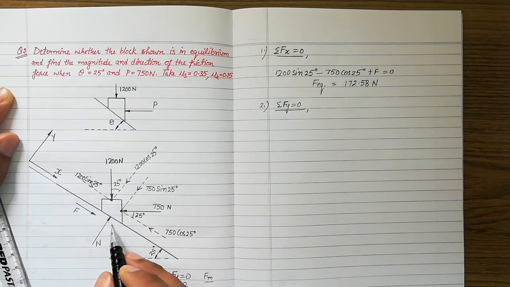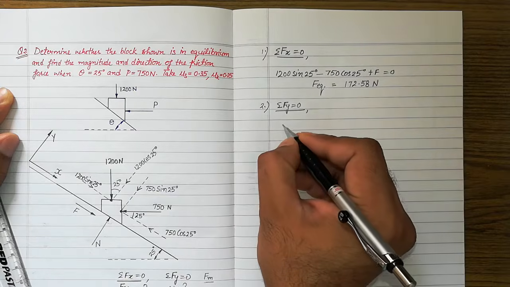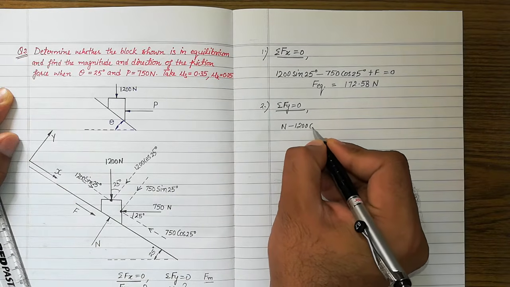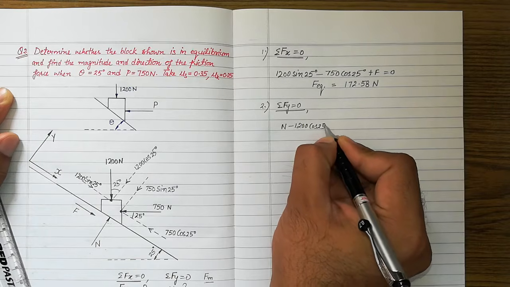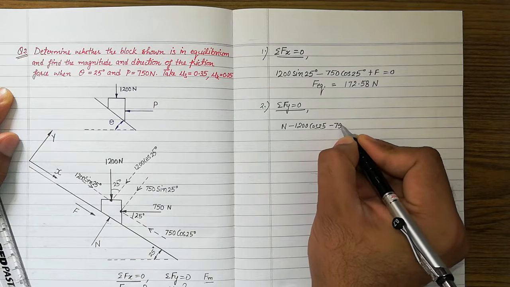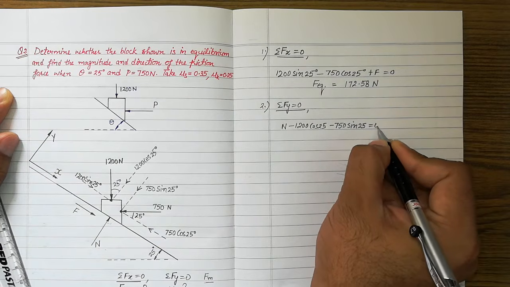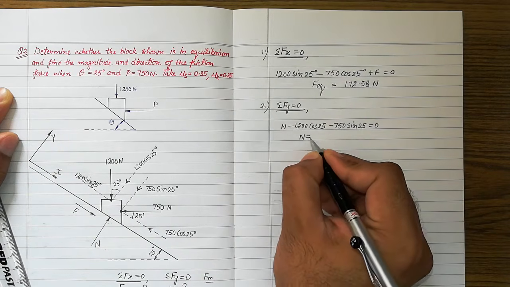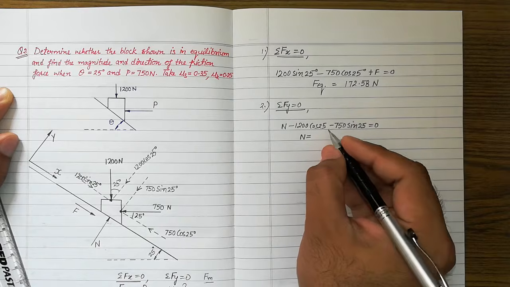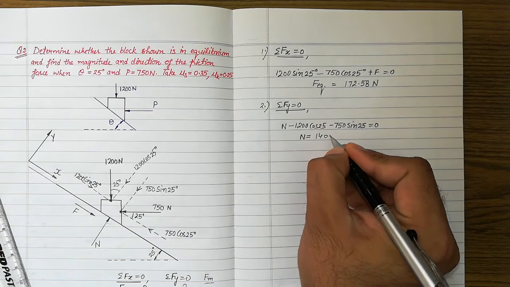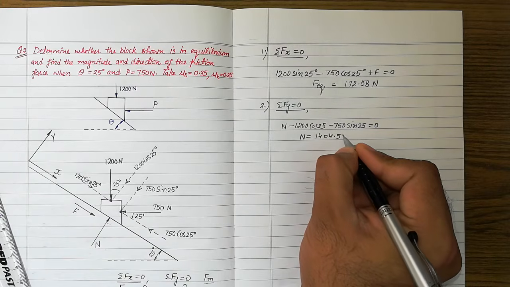This is acting in the upward direction, this will be positive. So the equation will become N minus 1200 cos 25 minus 750 sin 25 equal to 0. From here we will get the value of N, that value is 1404.53 newtons.